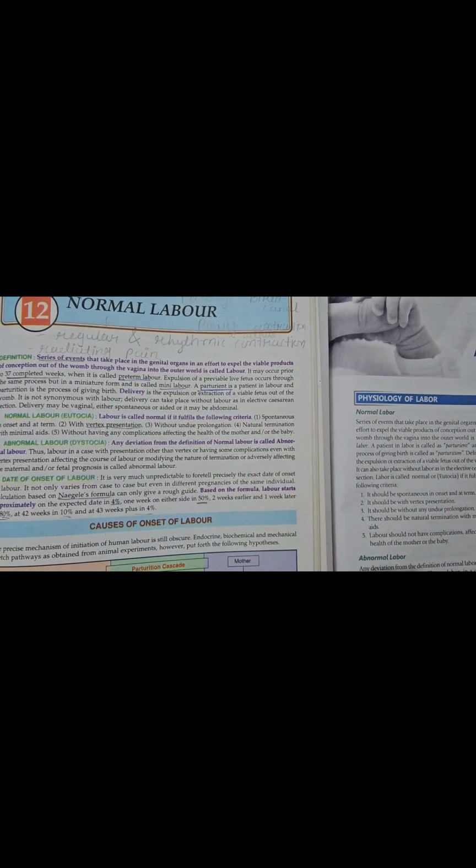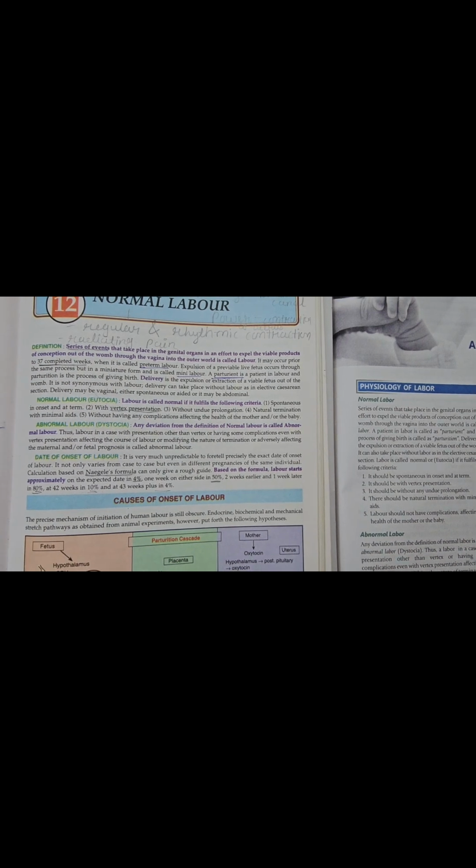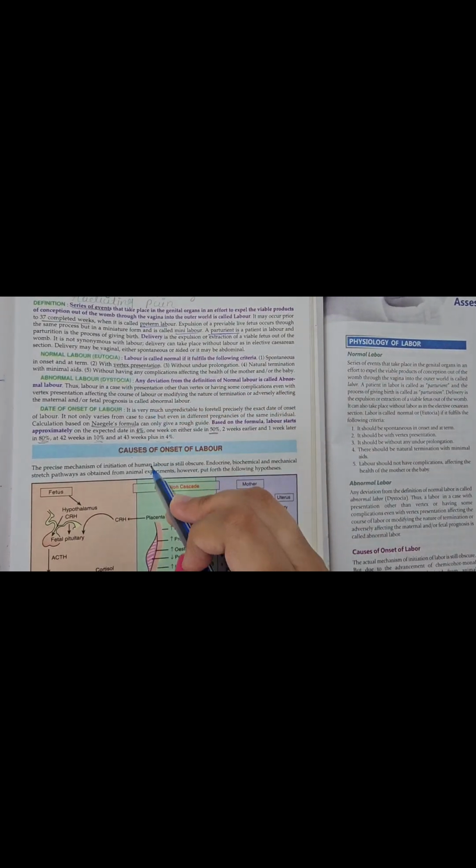So here is the meaning of normal labor. In the next lecture we will discuss abnormal labor, causes of onset of labor, and physiology of labor.